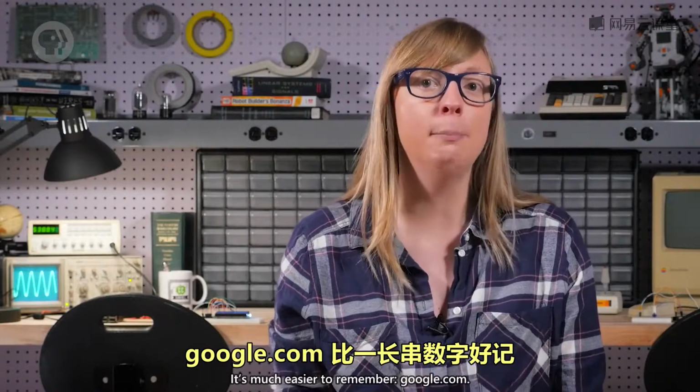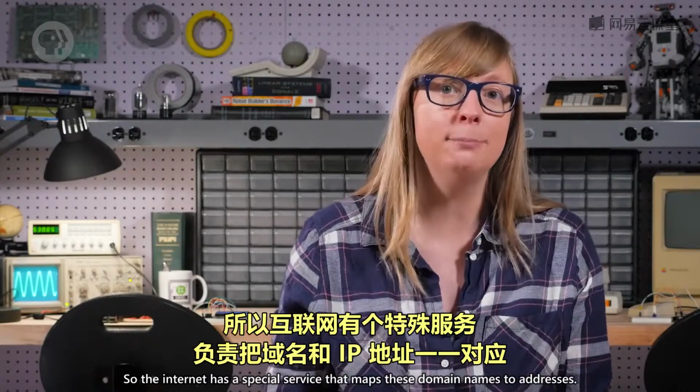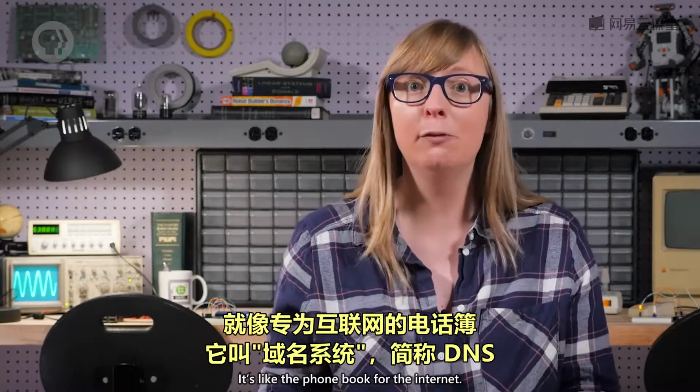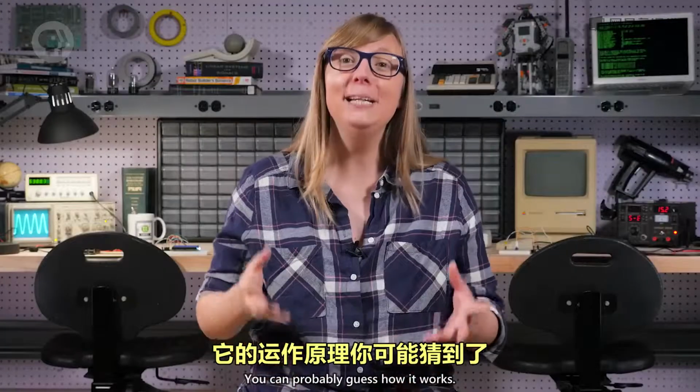It's much easier to remember google.com. So the internet has a special service that maps these domain names to addresses. It's like the phone book for the internet, and it's called the Domain Name System, or DNS for short. You can probably guess how it works.